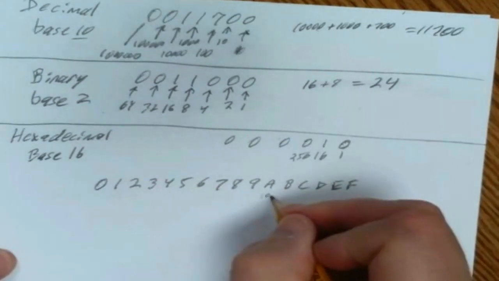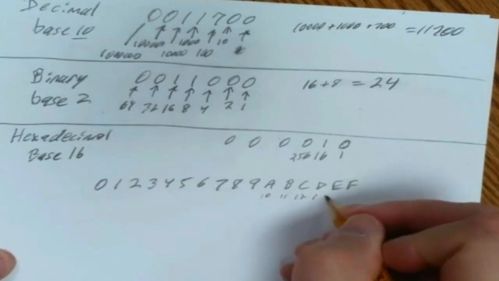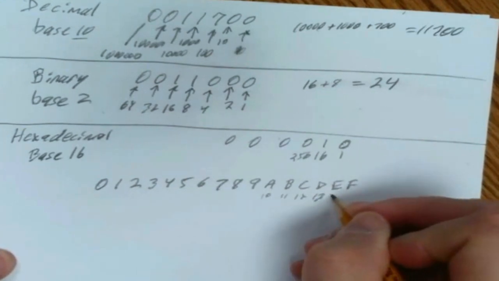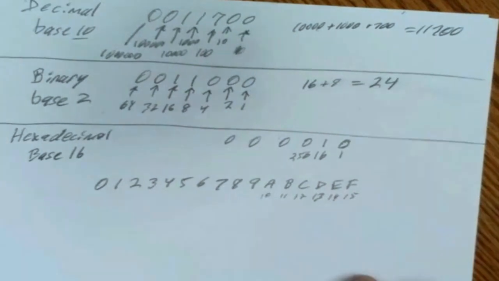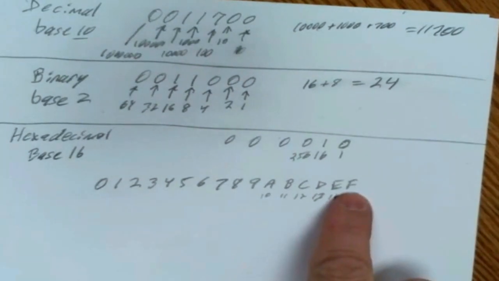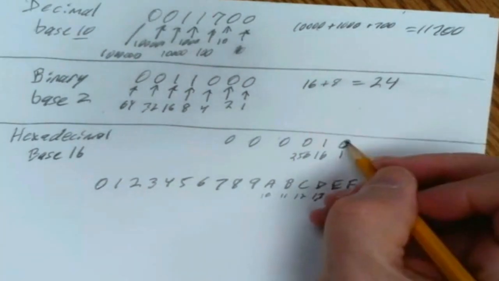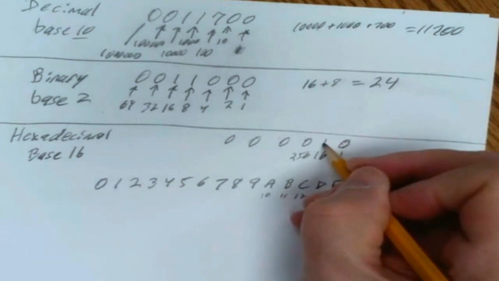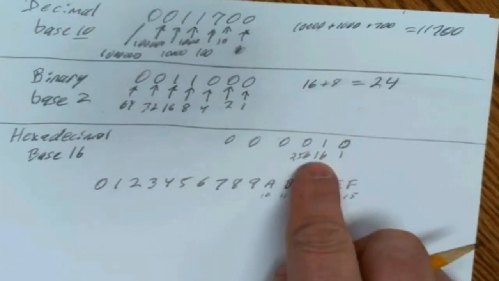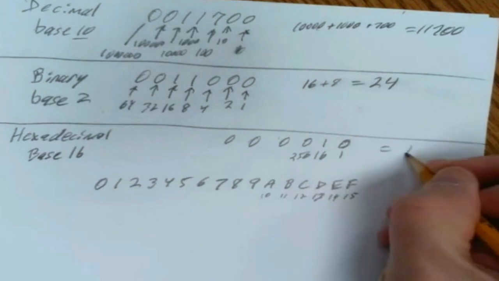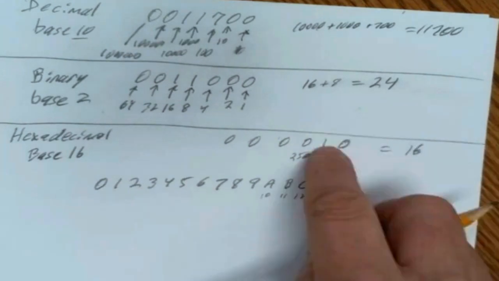This is 10, this is 11, this is 12, this is 13, this is 14, this is 15. That's as far as we go. We don't go past F, because if we have something bigger than F, then we move over here and put a 1, because we have 116. So this one equals 16 because we just have 1 in the 16th place.